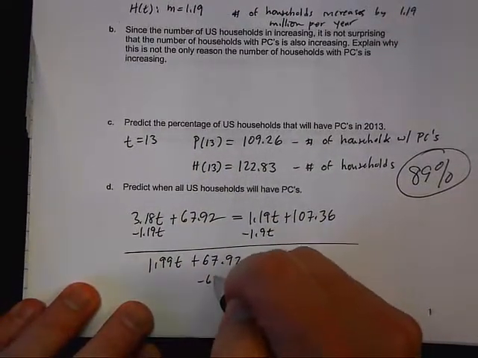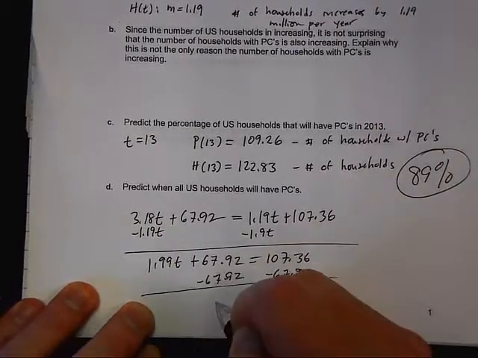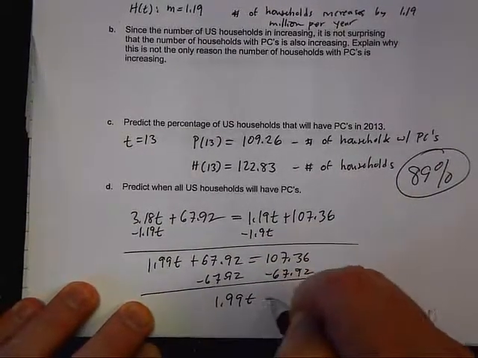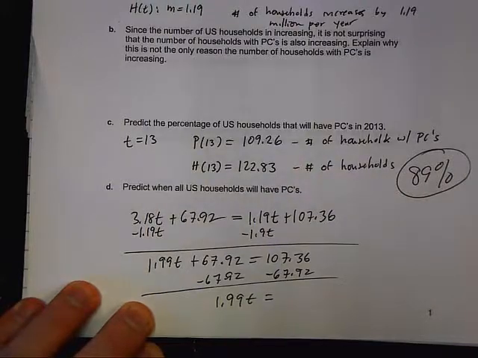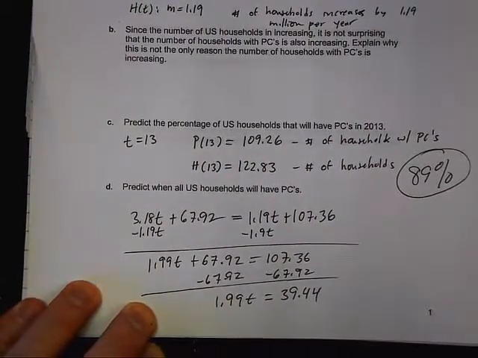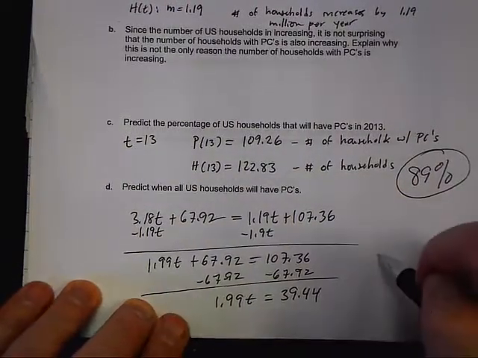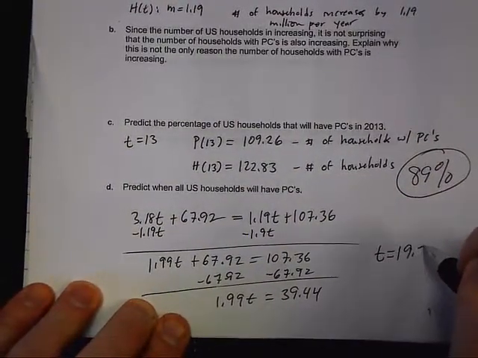Subtract the 67.92. 1.99t equals 107.36 minus 67.92, which is 39.44. Divide by 1.99. I predict it's going to take t equals 19.8 years.